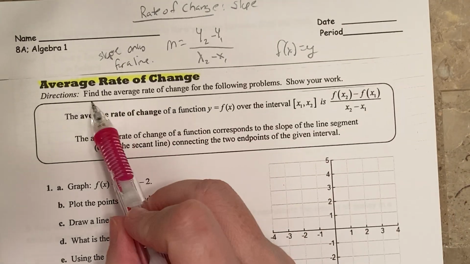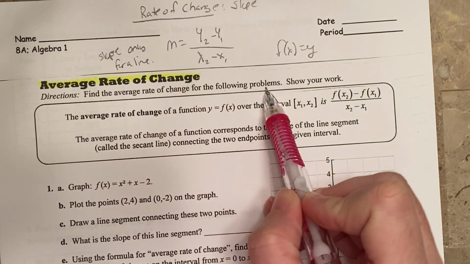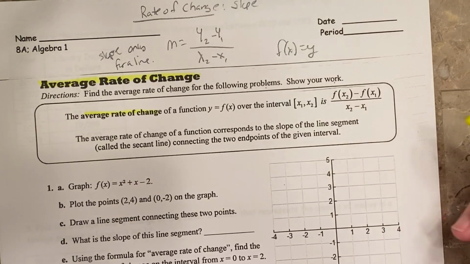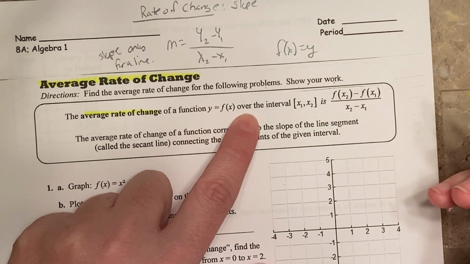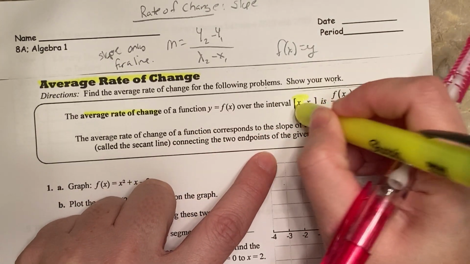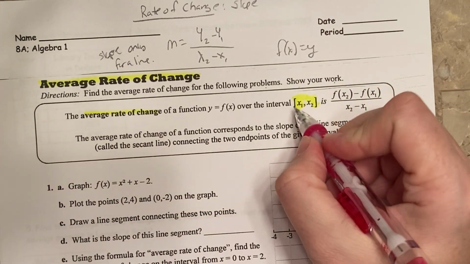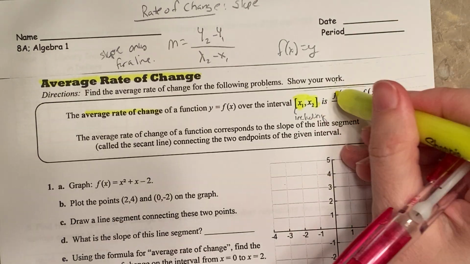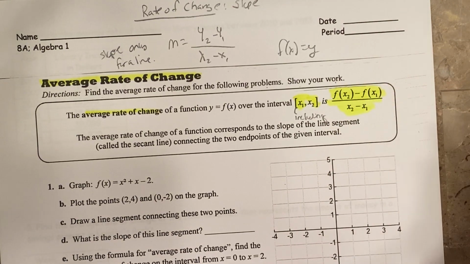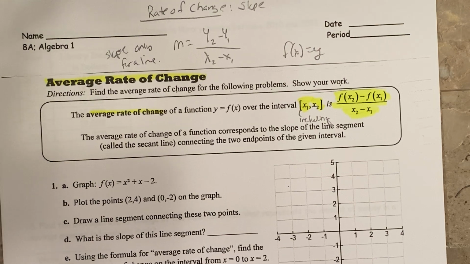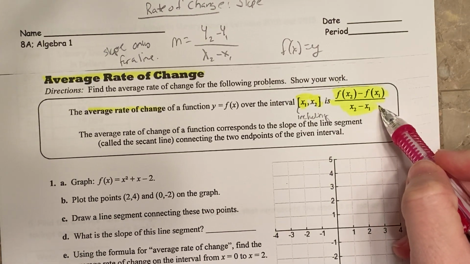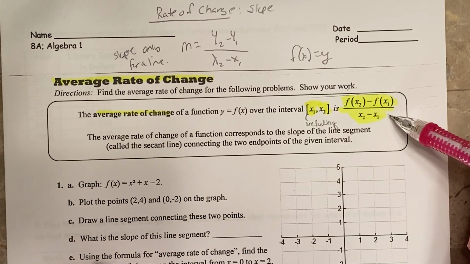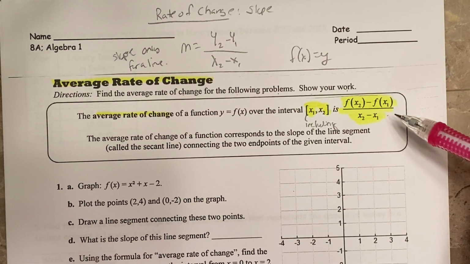So here we go, average rate of change. Find the average rate of change for the following problems. Show your work. The average rate of change of function y equals f of x over the interval, and remember, those brackets mean including, is f of x2 minus f of x1 over x2 minus x1. You did see me write this on the homework a couple of nights ago, and I said I would teach it to you, and here it is. So don't get too upset about it because it's really not that bad.